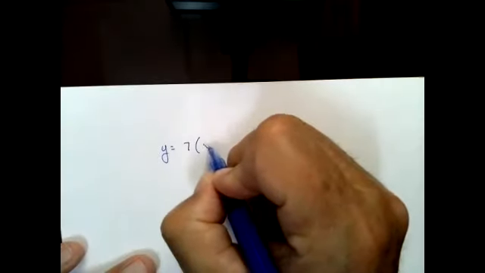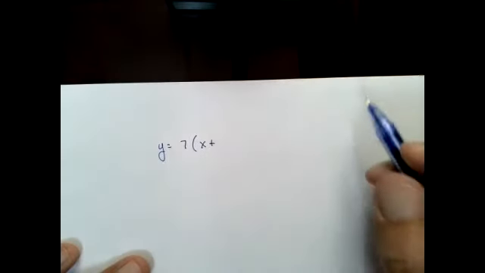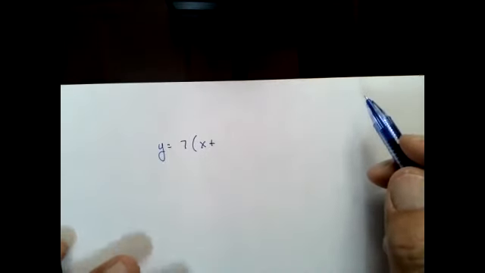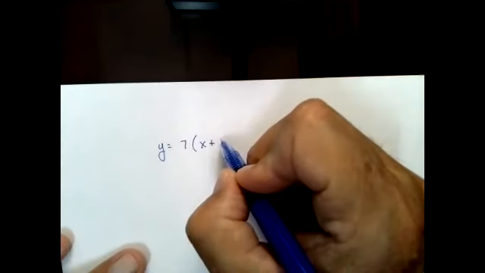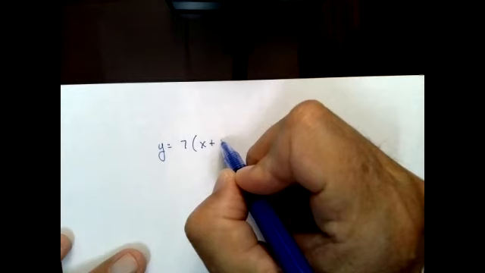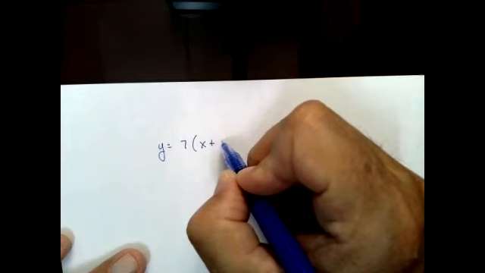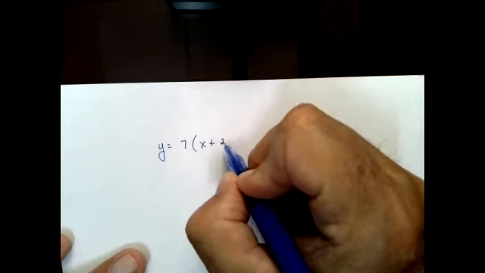7. X plus or minus? Plus. Give me a small number. Let's keep them integers. How about 2?